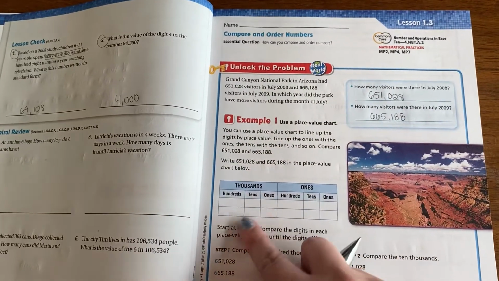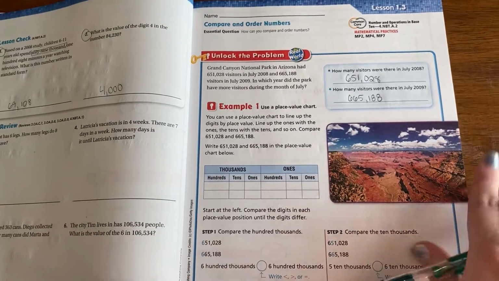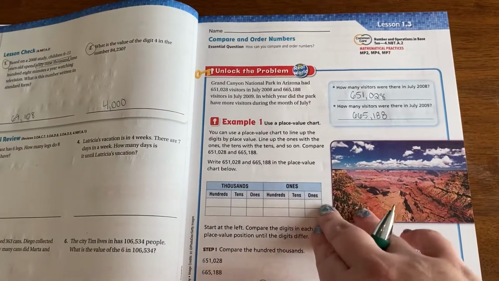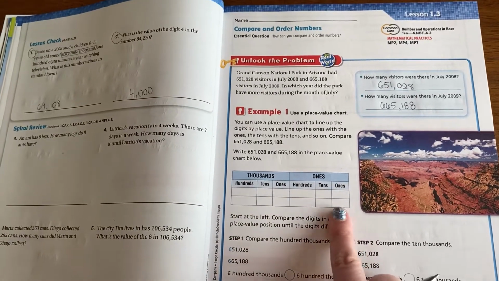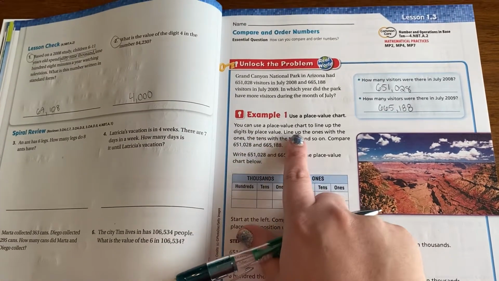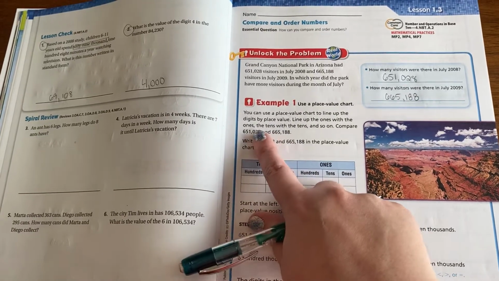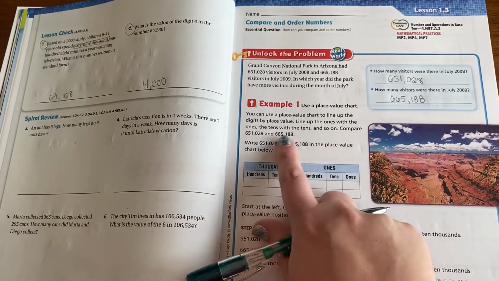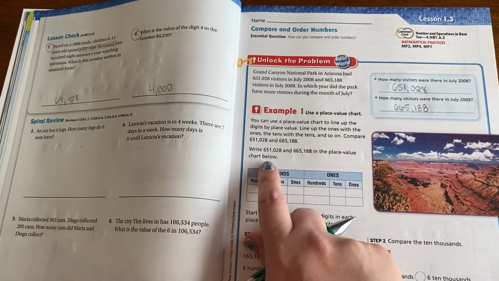The first example uses a place value chart. I think this is probably the easiest way to do it. I'll show you a different way on the next page, but I like this method a lot, using a place value chart just like we've been using this week. You can use a place value chart to line up the digits by place value. Line up the ones with the ones, the tens with the tens, and so on. Compare these two numbers together. Write them in the place value chart below.